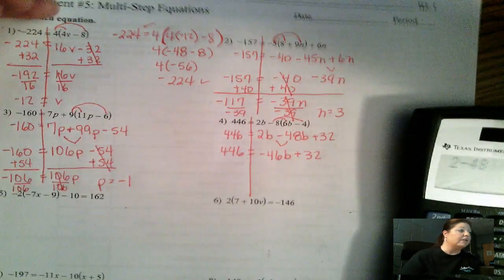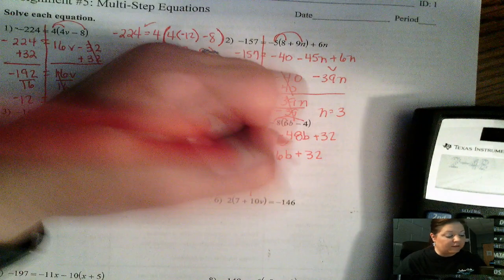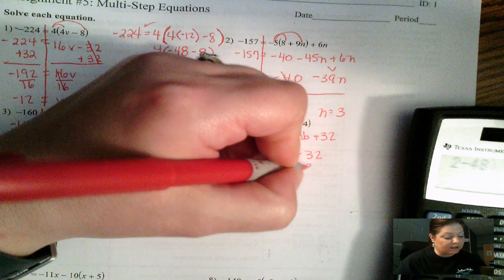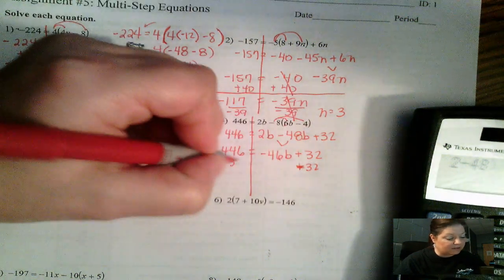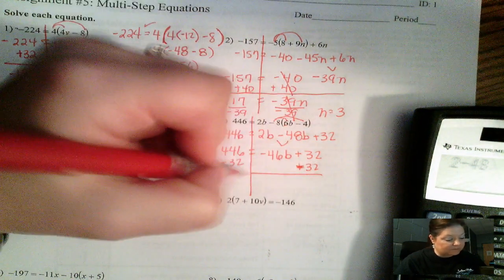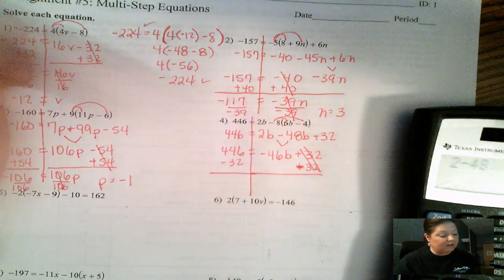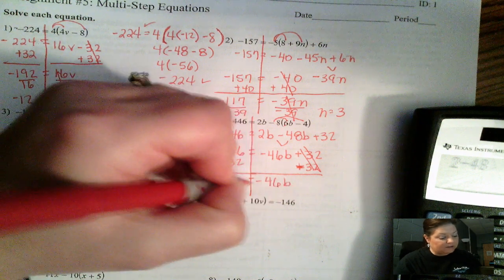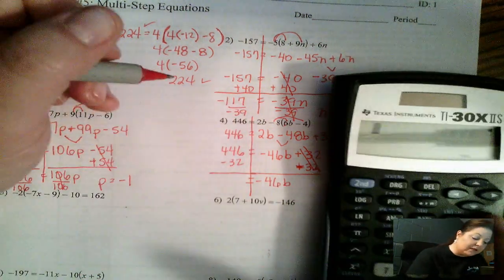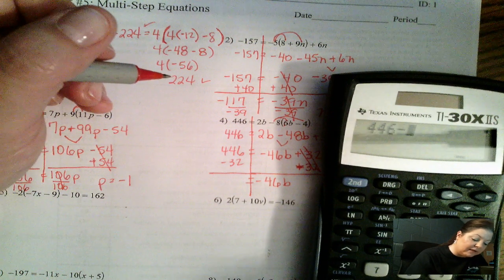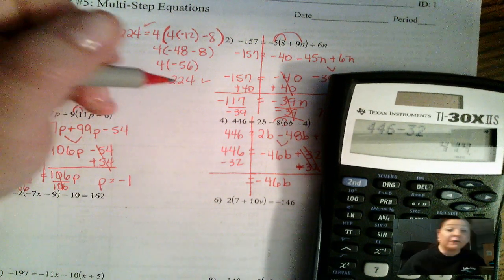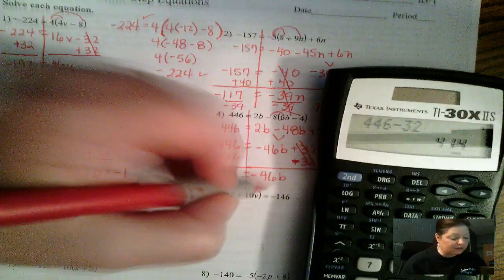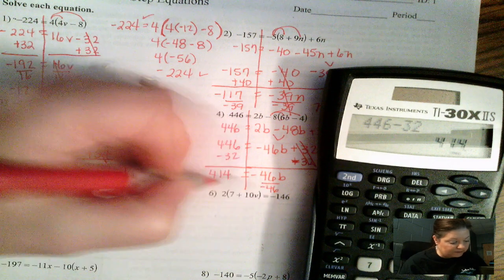So now we have a two-step equation. So if we have a positive 32, we're going to subtract 32 to both sides. Okay, that cancels out, so we have negative 46b is equal to 446 minus 32. So 446 minus 32 equals 414. Now we have a one-step equation, and we're going to divide by negative 46 on both sides.